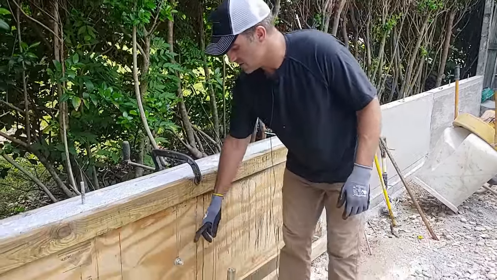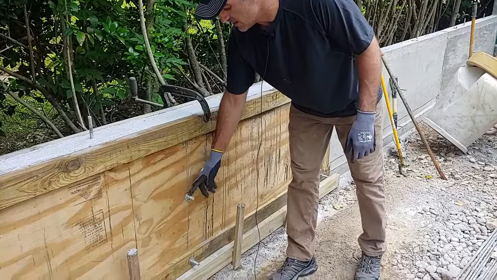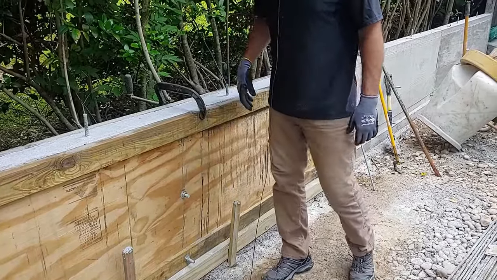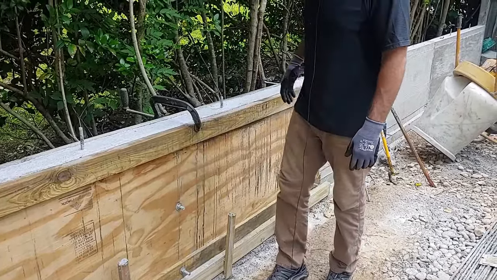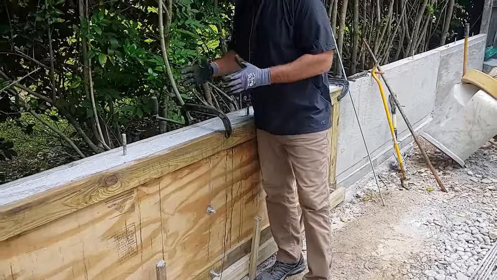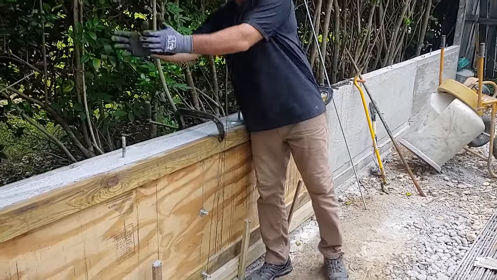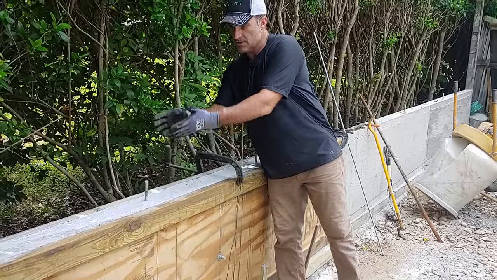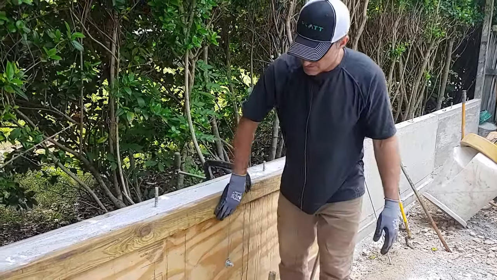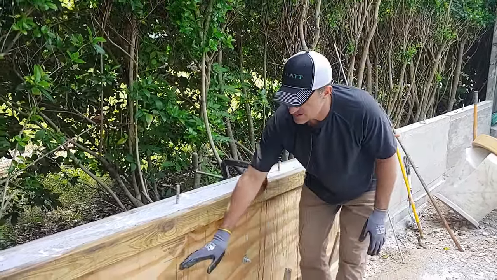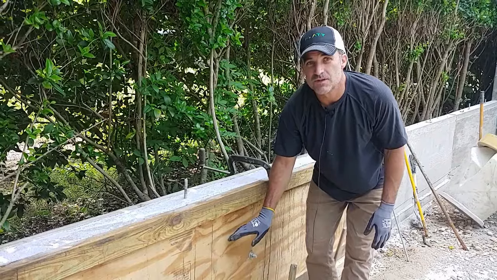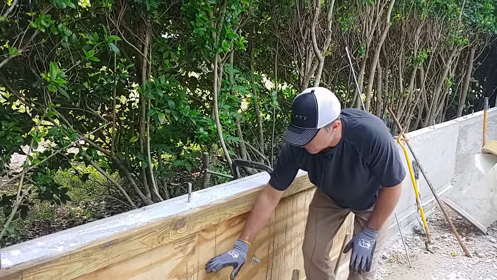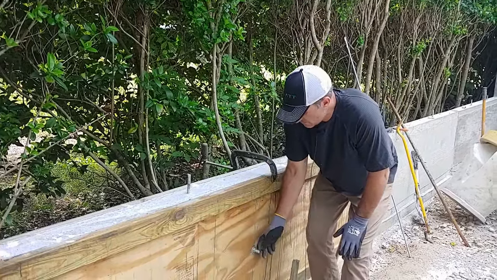As you can see down here, there's some all thread and some nuts and fender washers. I found that when I did the first panel, it started to bulge, so I was trying to keep the form of the panel being 4 inches wide all the way through. This area down here is going to be covered with dirt because our bed is going to be up about 24 inches. But I'm going to go ahead and pull these apart.